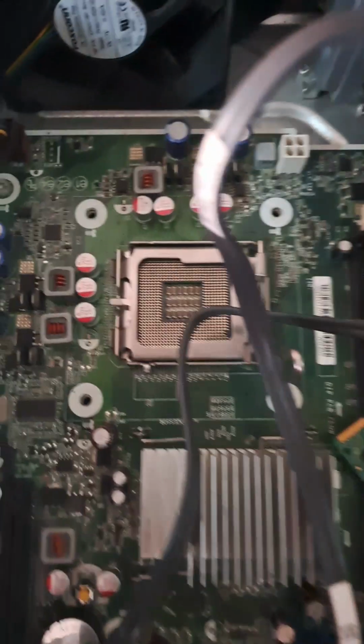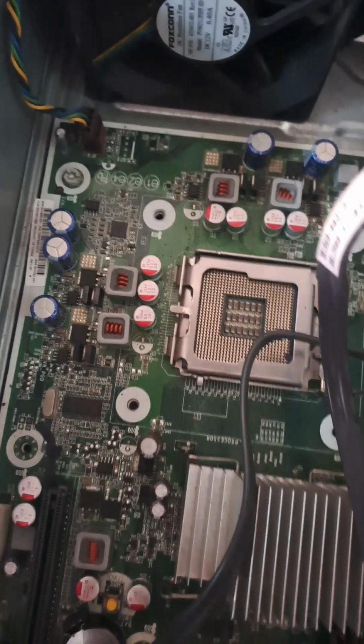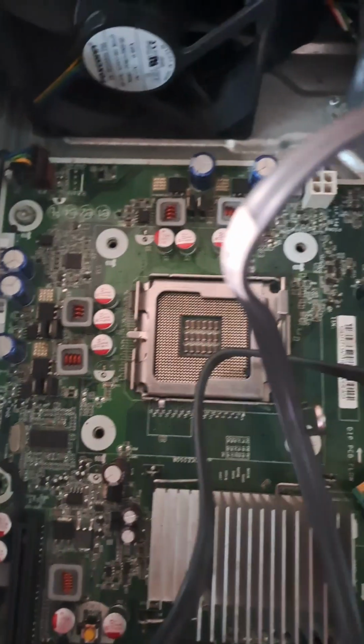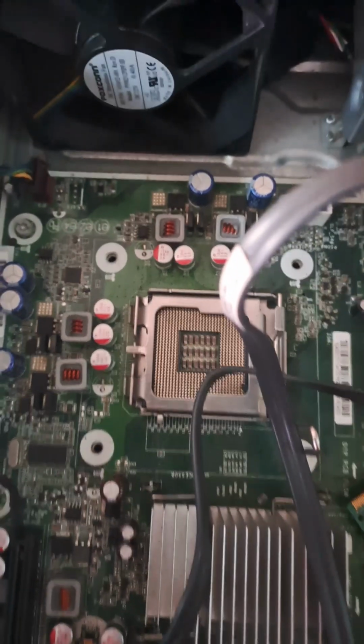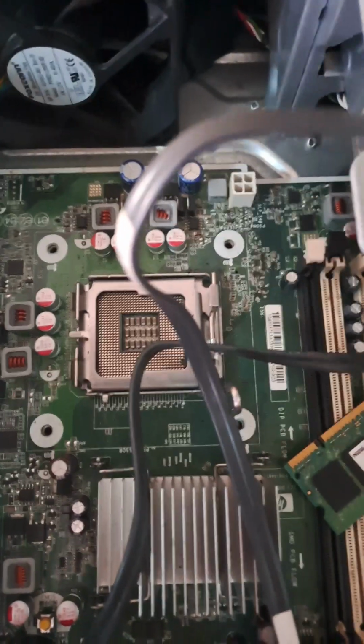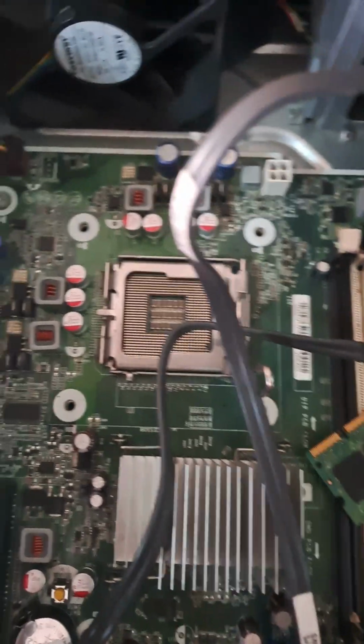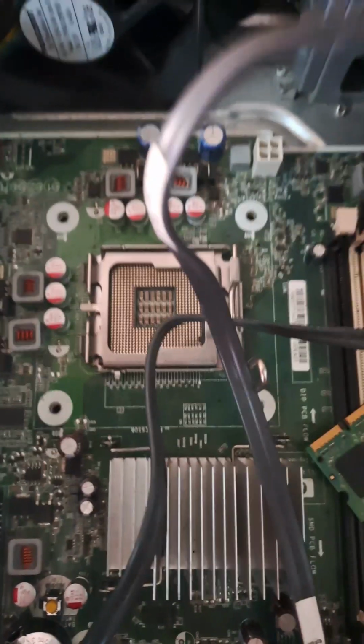So it sets the beat at which the processor can run. And remember, the old processor, the 8088 that was made around the 1970s, was running at 1 megahertz.